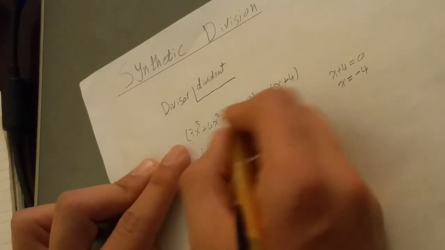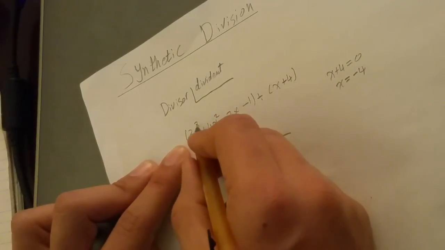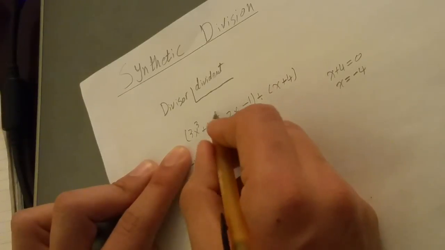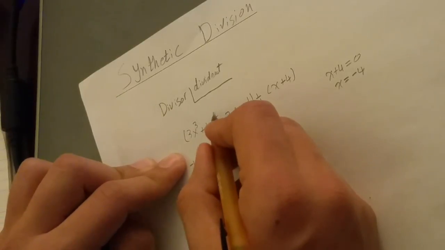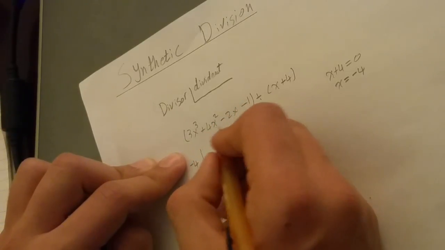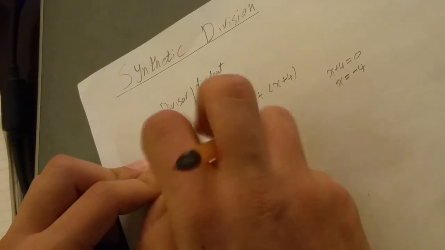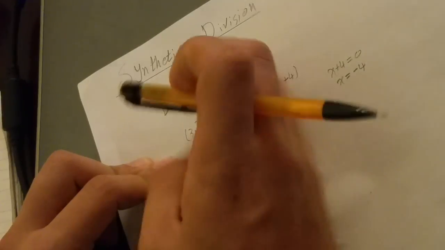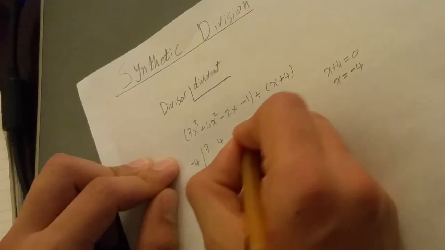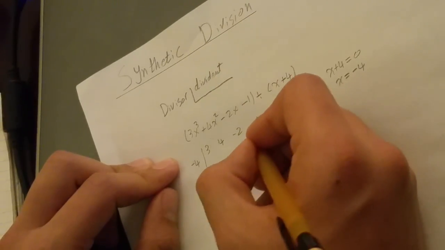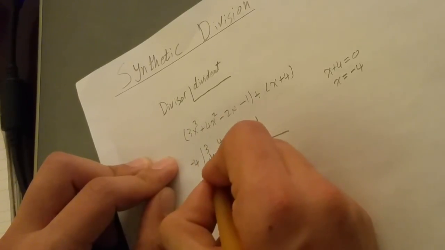You write down the whole part of the equation in descending order. If it was 3x cubed minus 2x minus 1, we didn't have the 4x squared here, we'd have to put a placeholder, and it would be 0x squared. But because we have 4x squared here, we don't need to do that. So first we bring the 3 down. Then we multiply it by negative 4.